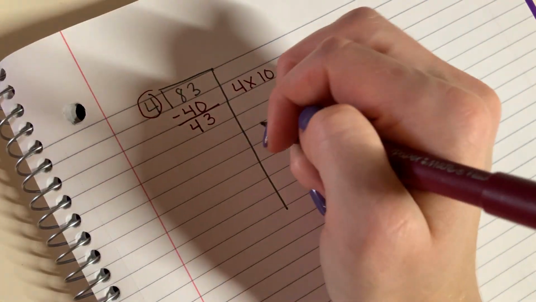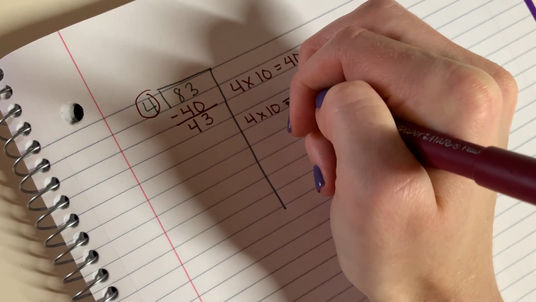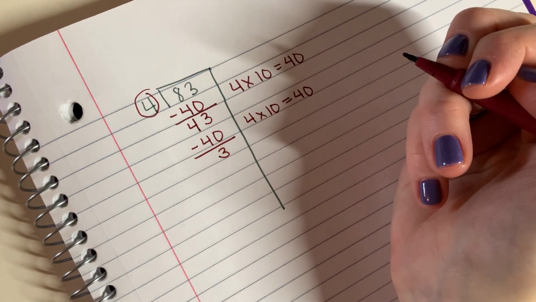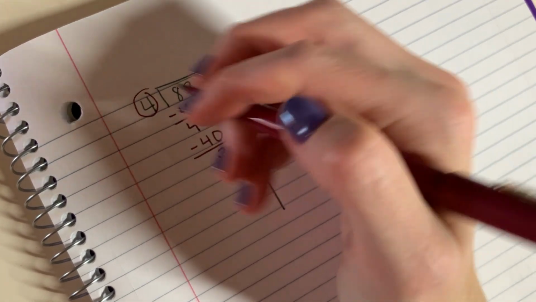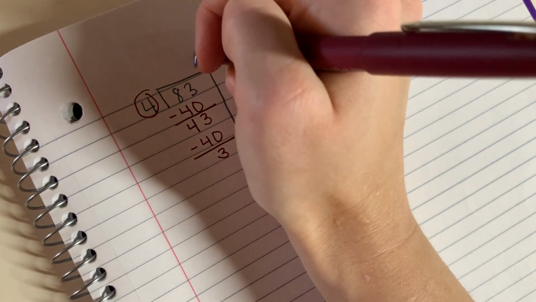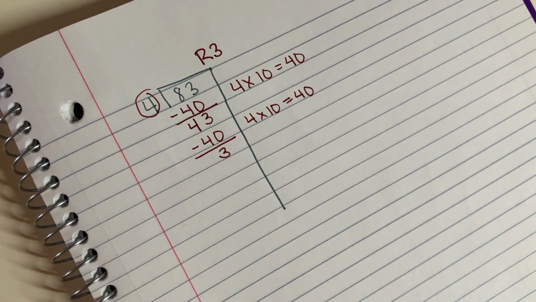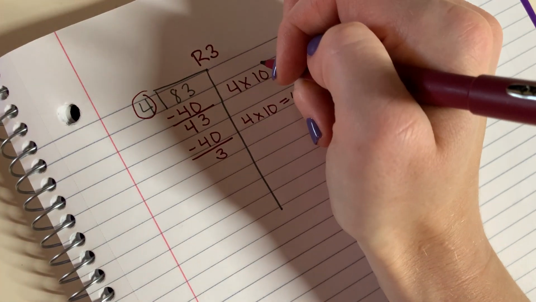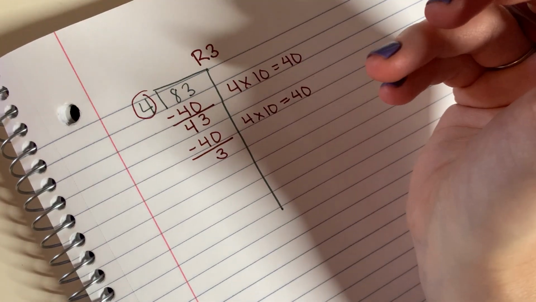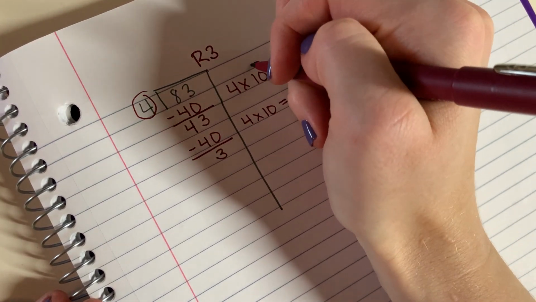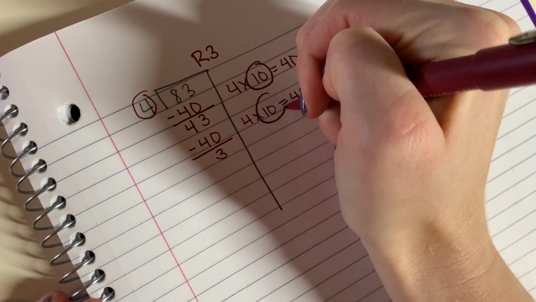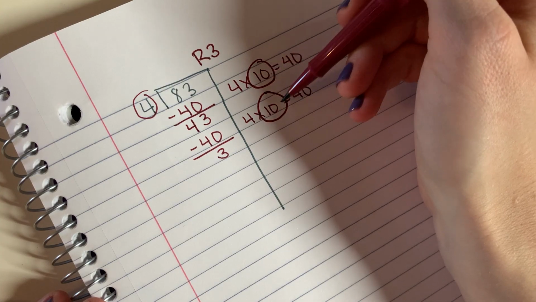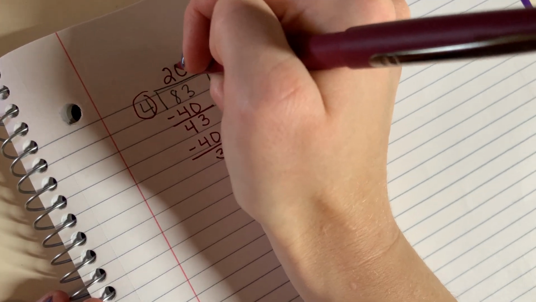Well, I can repeat, that's not a big deal. I could do 4 times 10 again, which is 40, and be left with 3. There's nothing times 4 that'll equal 3, so I know this is going to be my remainder. And you've done remainders before, so that shouldn't be too unfamiliar. But I need to know what number goes here. How many groups of 4 went into 83? I can do that by circling the amount of groups I had and adding them together. 10 plus 10 gives me 20. So I have 20 remainder 3.